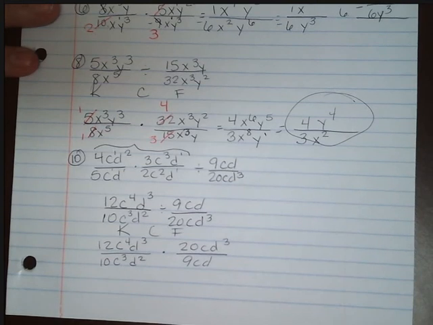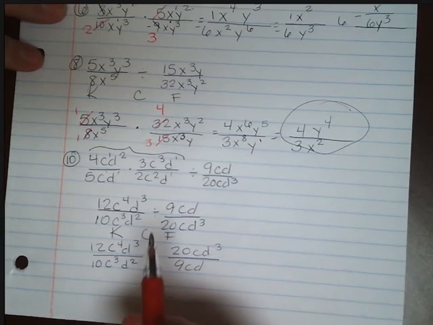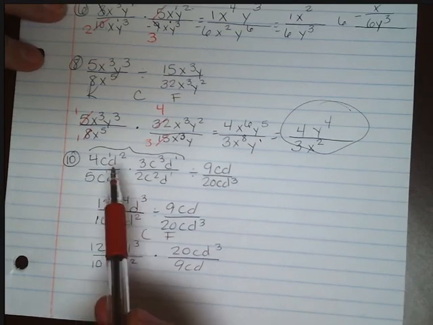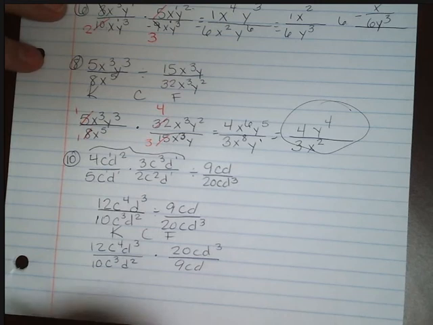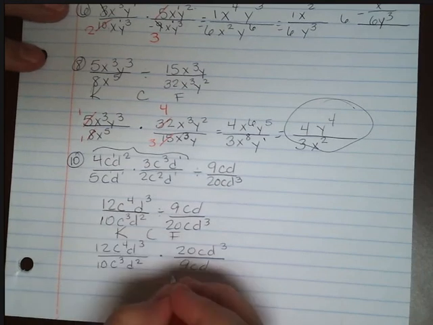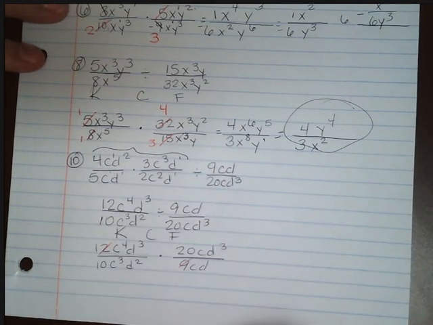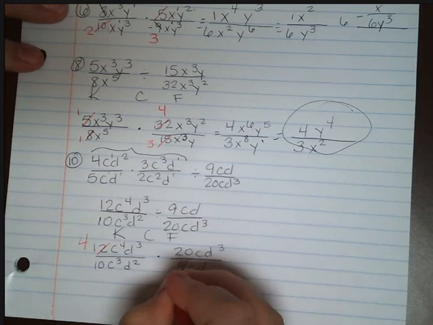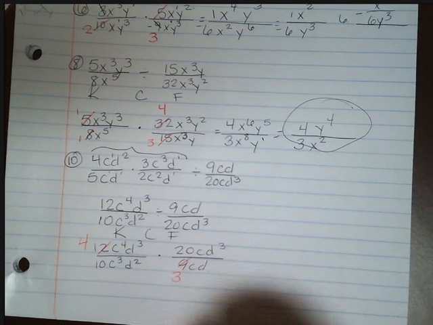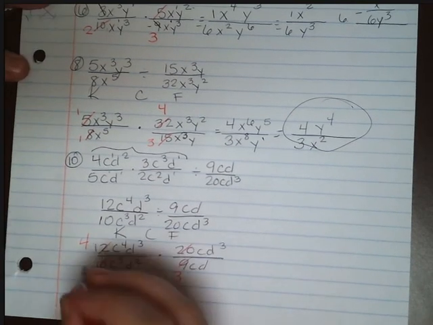So now I can go ahead and simplify these coefficients if I want to. And again, I could have up here with that 4 and that 2, but the numbers were just small enough where I didn't need to do that extra stuff right then. So my 12 and 9 are going to simplify by dividing by 3. I'm going to get a 4 and a 3. My 10 and 20 are going to simplify to be a 1 and a 2.